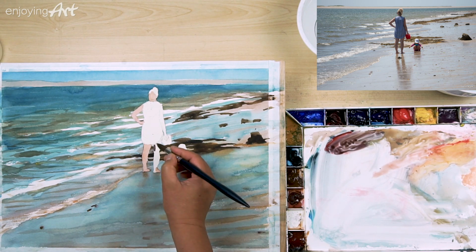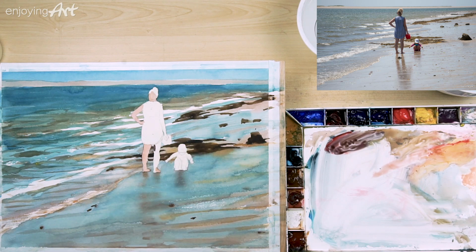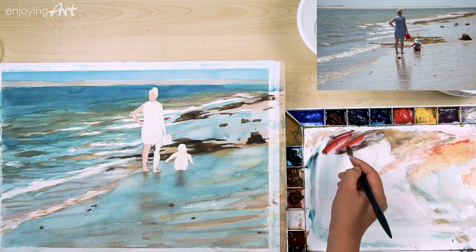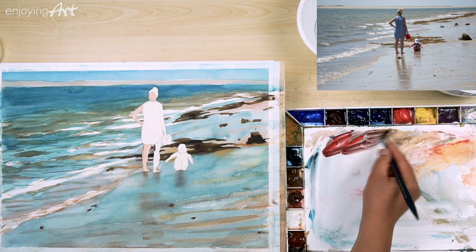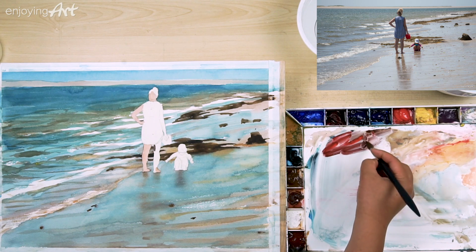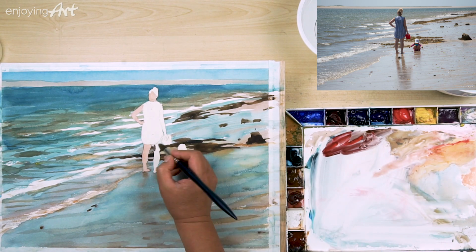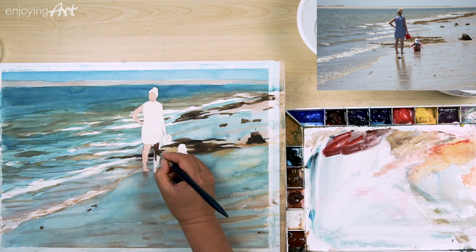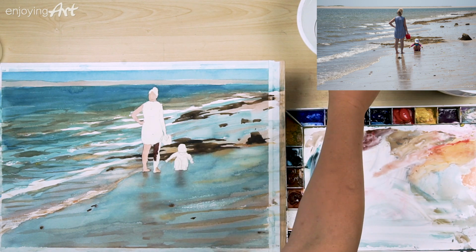I'm going to take a look at, is this color darker than the outside color? It's kind of darker, so I'm going to add even a little bit more red color in here. And let's see. Add a little bit of water.